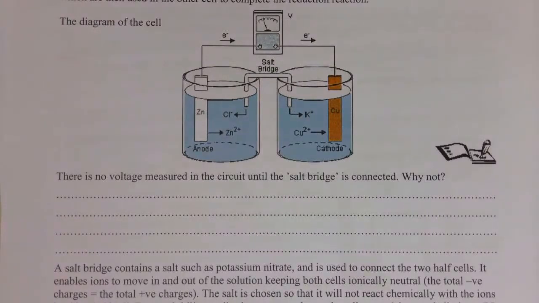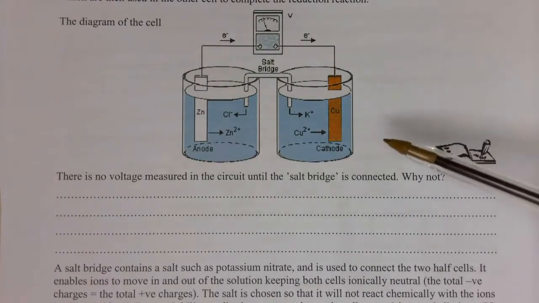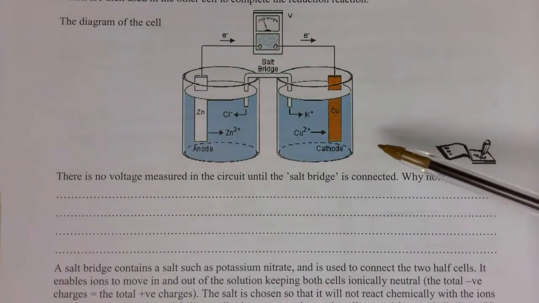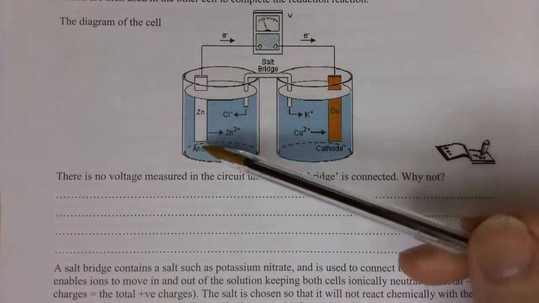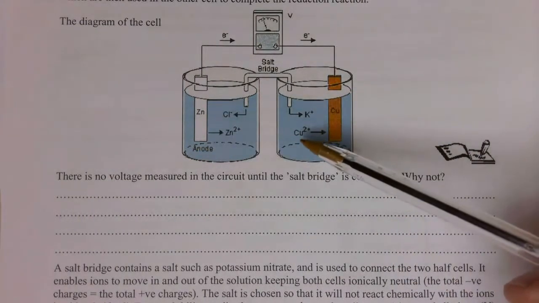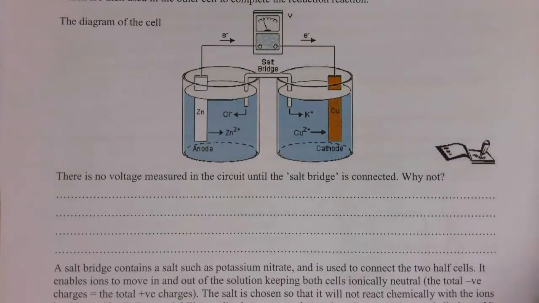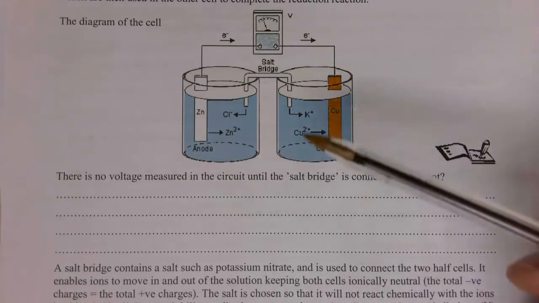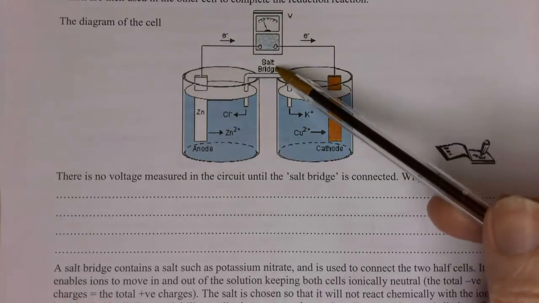So this is a demonstration you're going to see in class, and this is a very straightforward cell. It's called the Daniell cell, and you've got a zinc half cell and a copper half cell. And what you should notice is that you connect it up and nothing happens until you add the salt bridge.